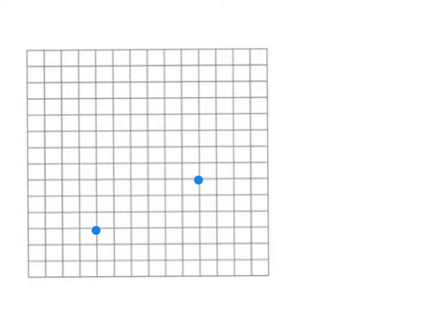Okay, we're going to name the points arbitrarily because we don't really know what the values are. So I'm going to say that this point here is the point x1, y1, which then means I'm going to call the other point x2, y2.